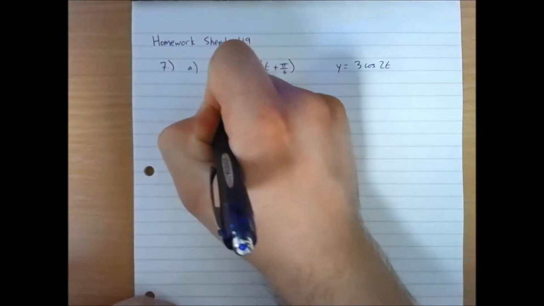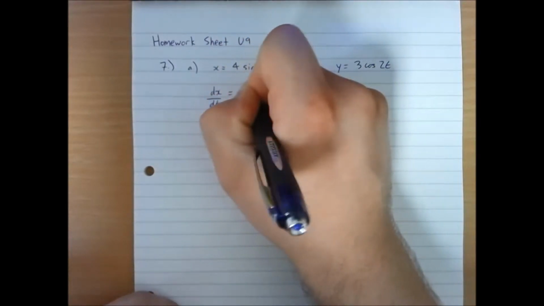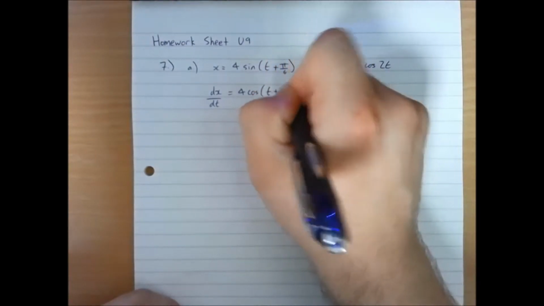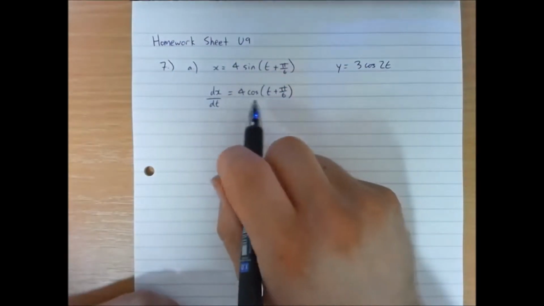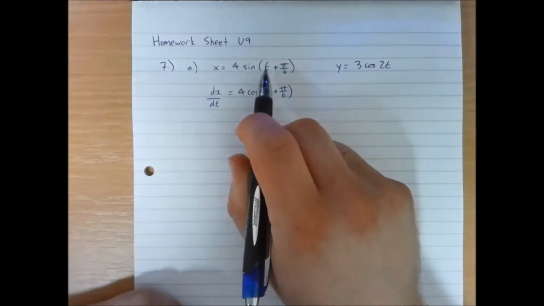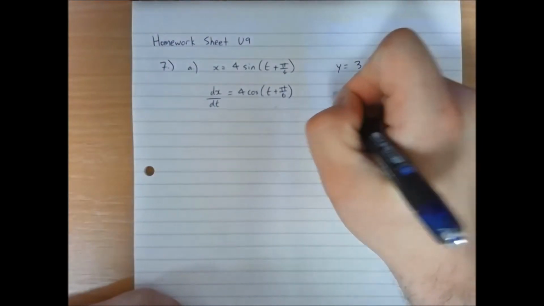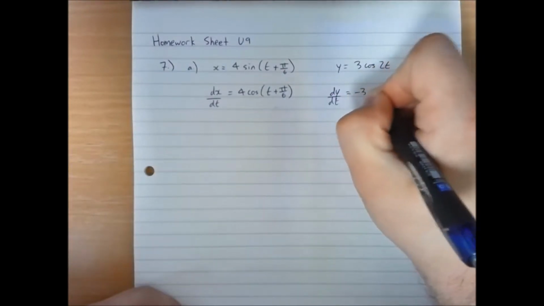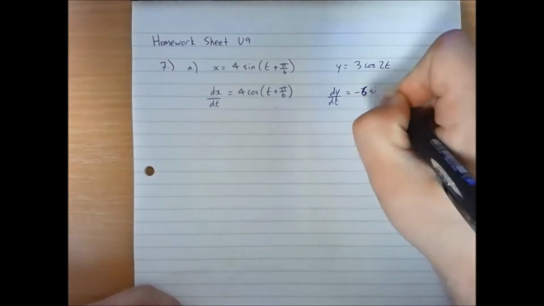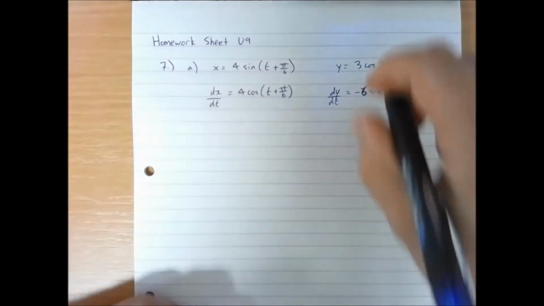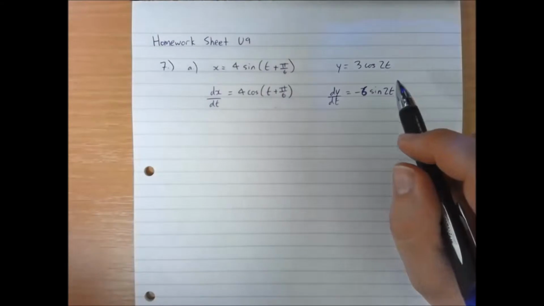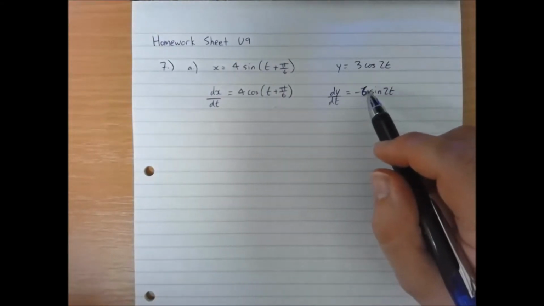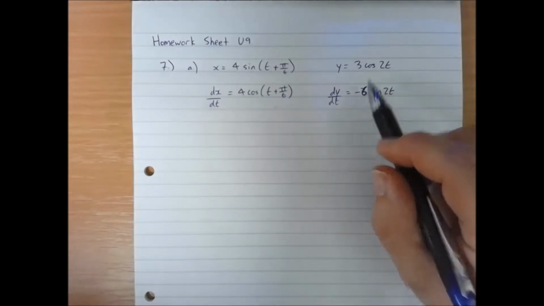dx/dt is equal to 4 cos(t + pi/6). This is an application of the chain rule. Sin u differentiates to cos u and we times it by the differential of the bracket, which in this case is just 1. dy/dt is equal to negative 6 sin 2t. It's because cos u differentiates to minus sin u, and in this case the differential of 2t is 2, which we then have to multiply by the 3 to get minus 6 on the outside.